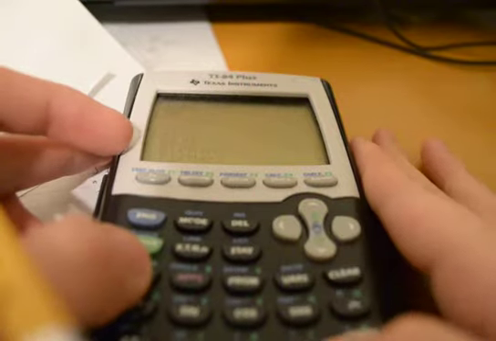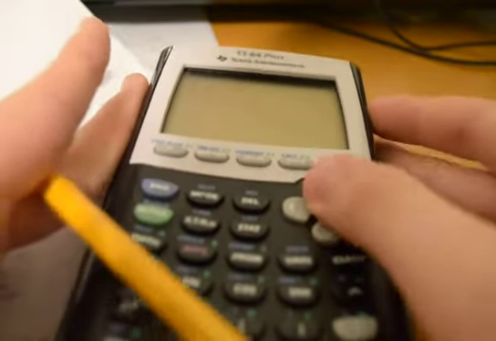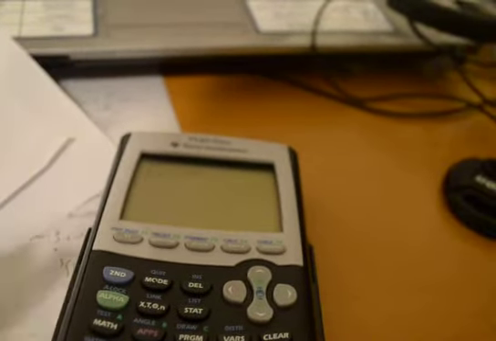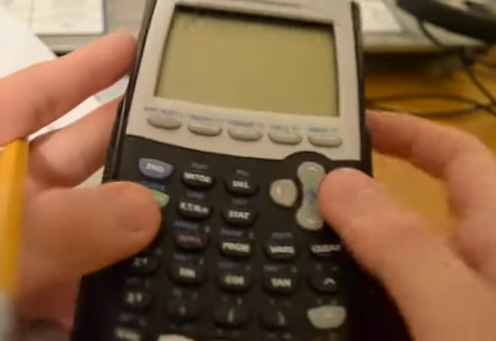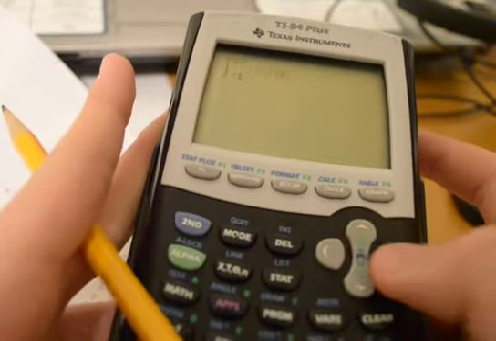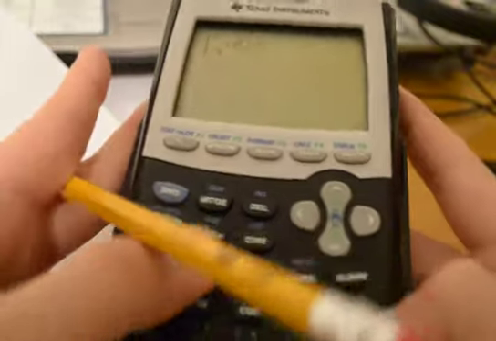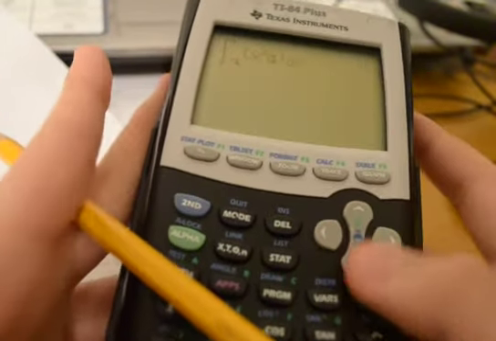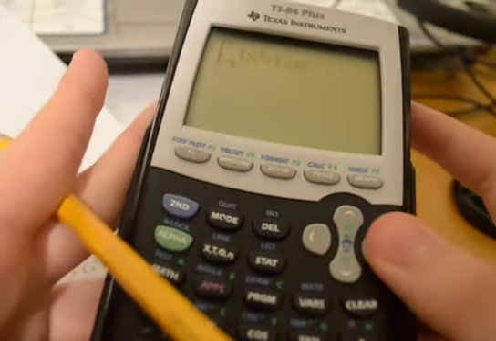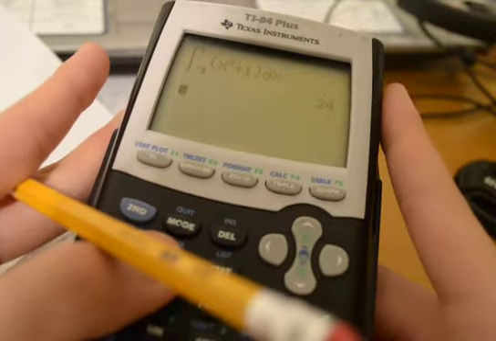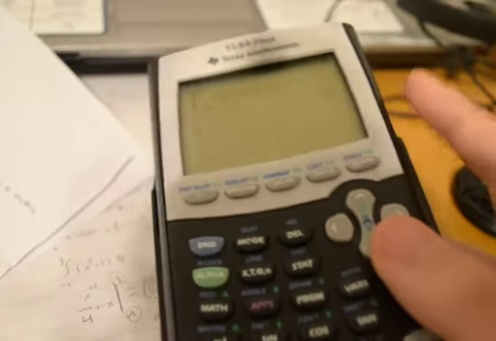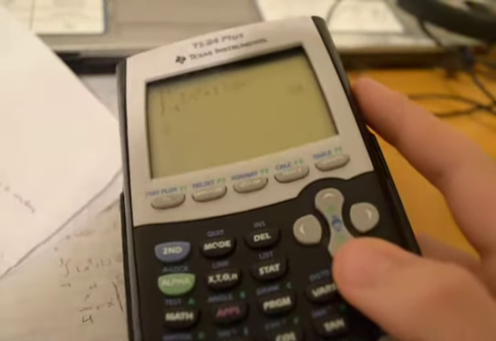The integral from negative 1 to 3 of x cubed plus 1 dx is 24.